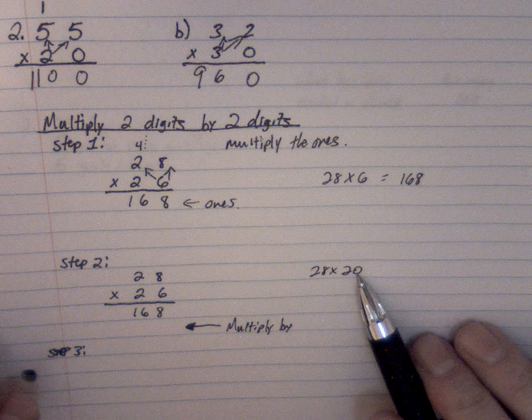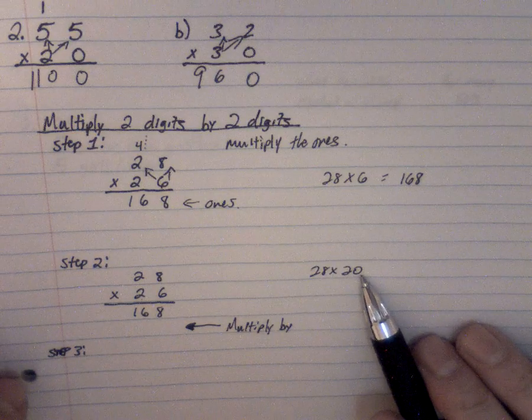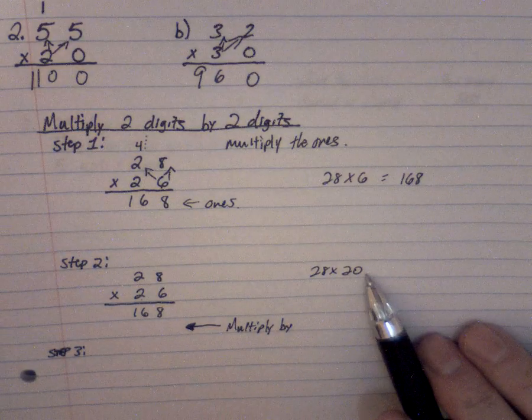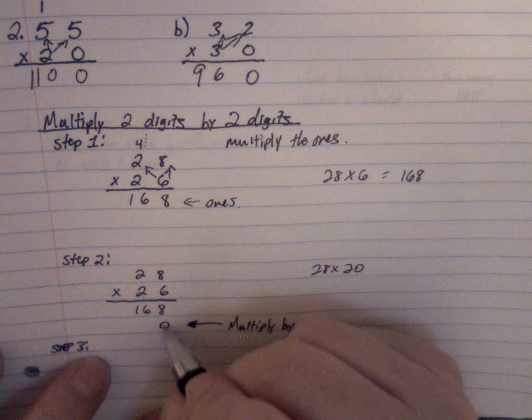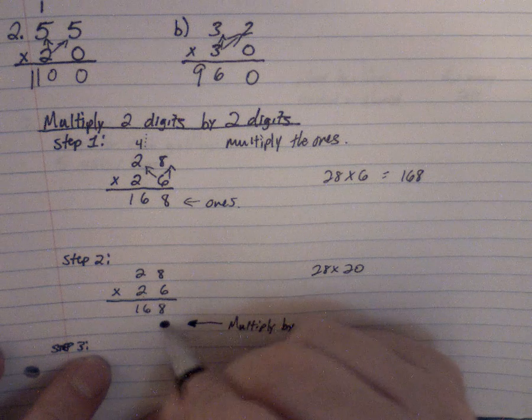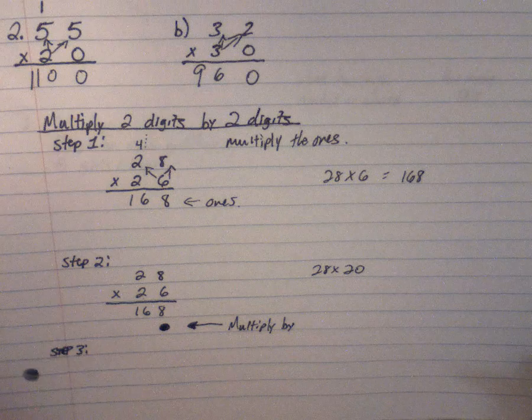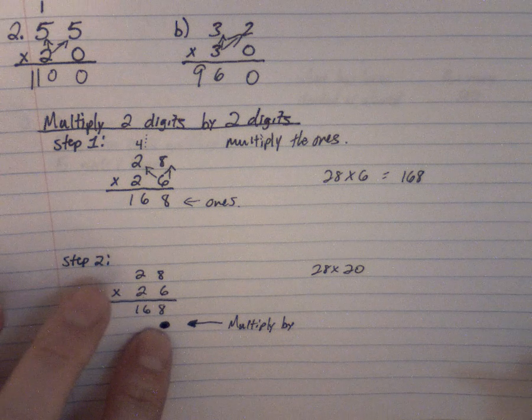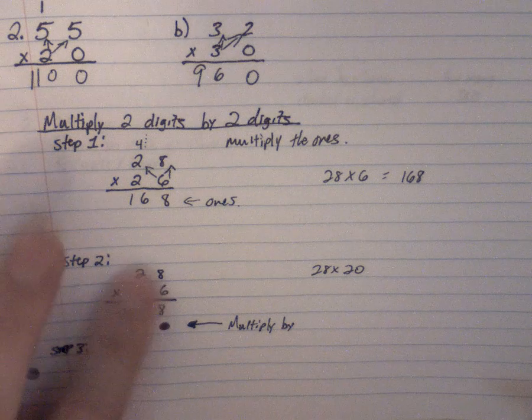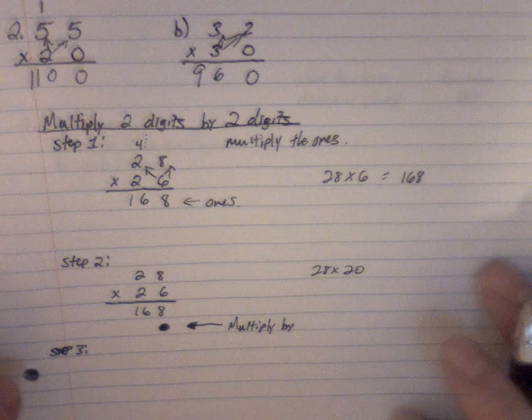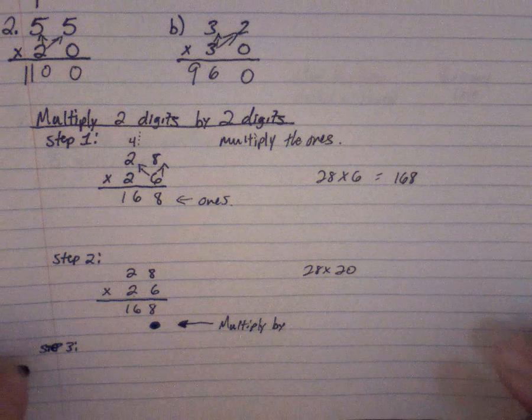What did we learn about when we multiply multiples of 10? We add 0 on the end. So that's what we're going to do. We're going to have a 0. Some people like to color it in. Some people just leave it, which means that it's just a 0 because there is nothing we're multiplying by here. It's just added in because we're multiplying tens.